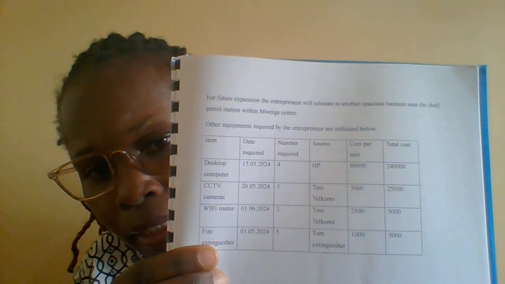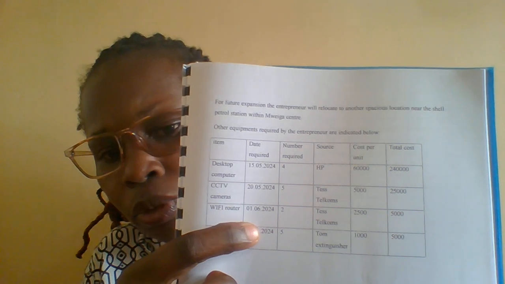So you have the items here. These dates you'll put as per the day that you'll need them. They don't have to be the same. Like for this one, you can see the first one is 15th May 2024. This one is 20th May 2024. This one is 1st June 2024. So they don't have to be the same, depending on when you want these items, so long as it's after you've already started the business.